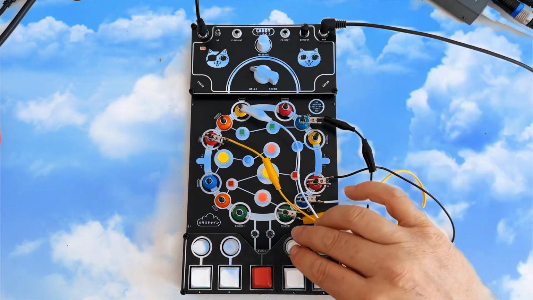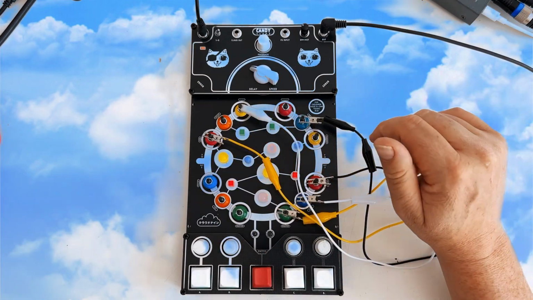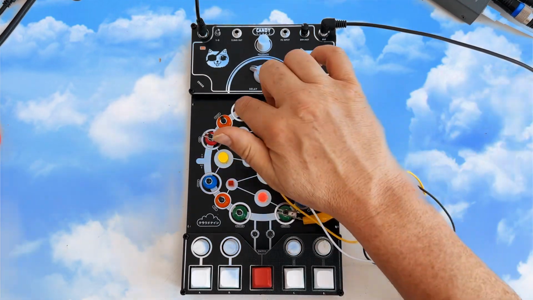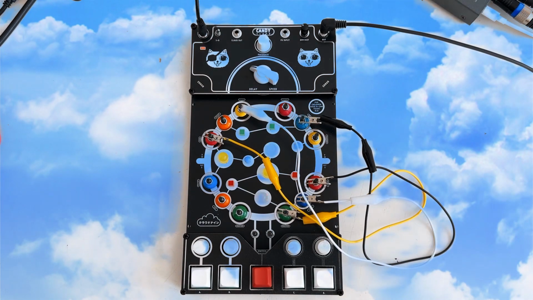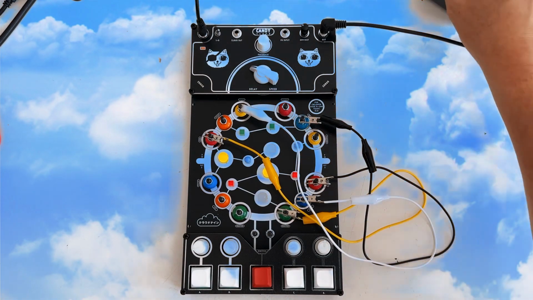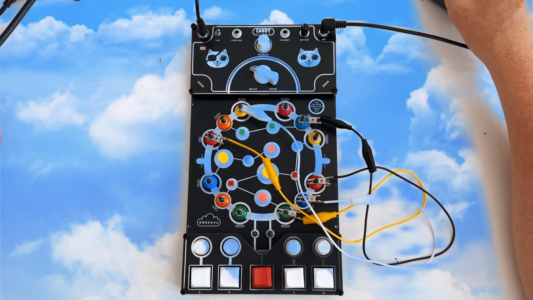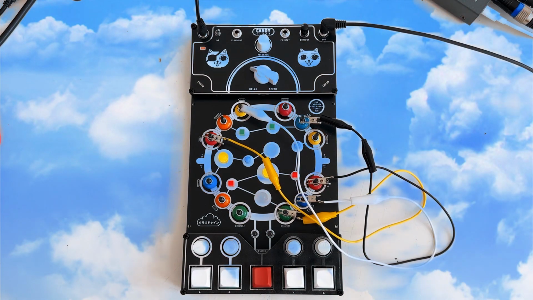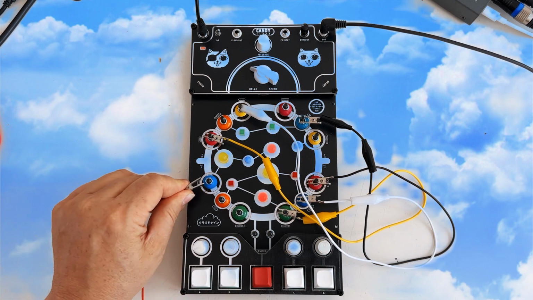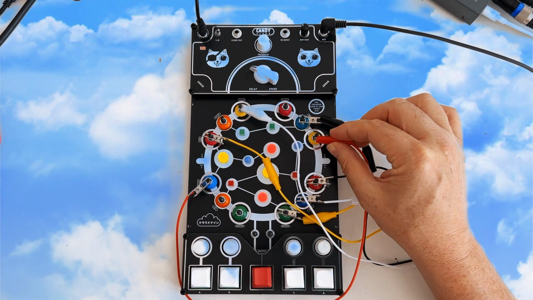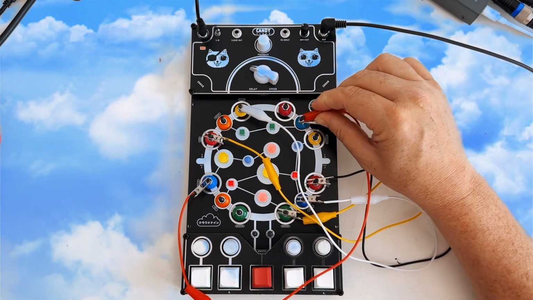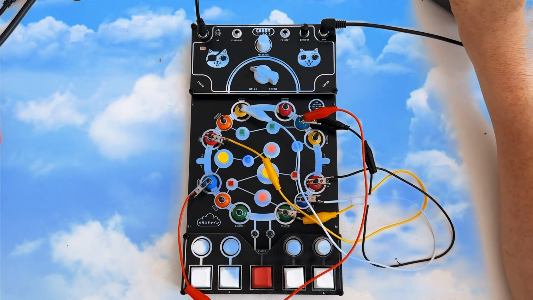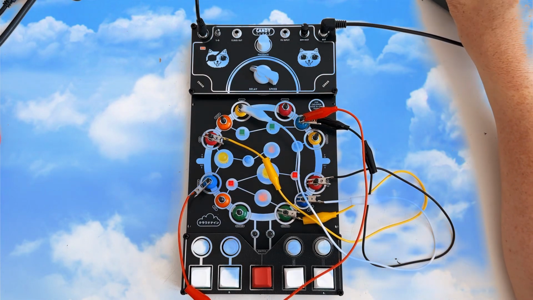Now you can see I use 3 cables to make this kind of patch. This is changing the sound and this is making more chords at one time. Now I can also change the speed in this mode. Really slow.